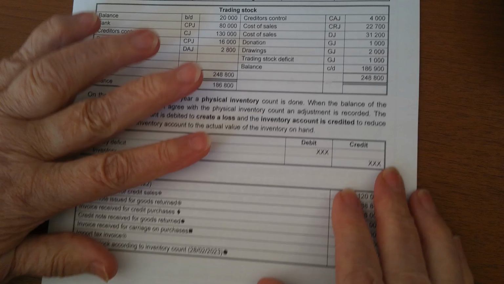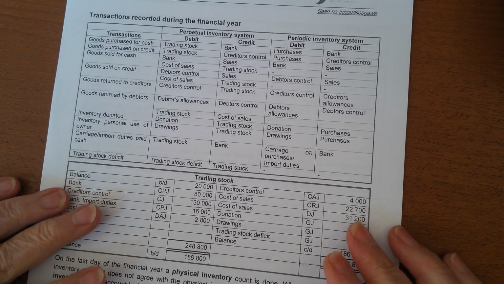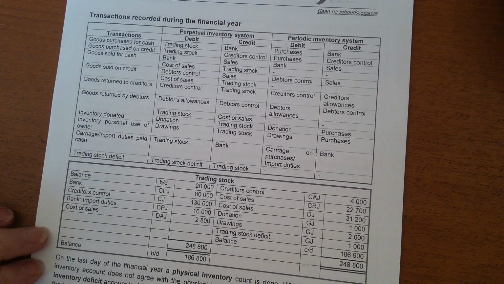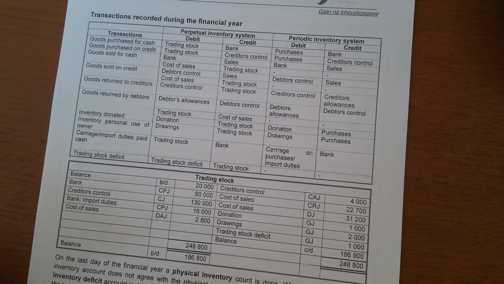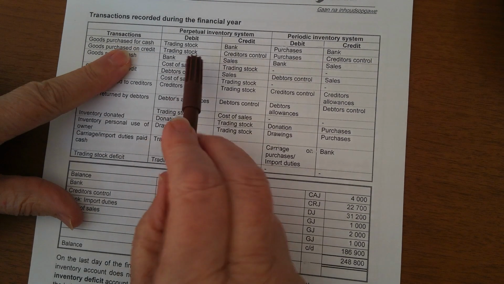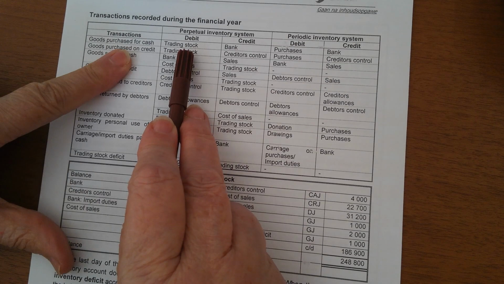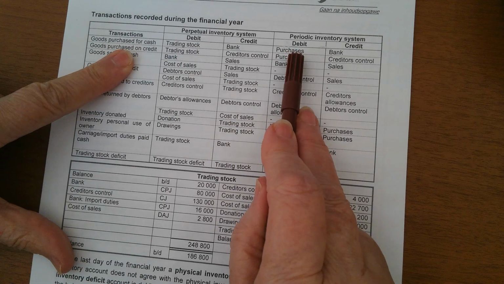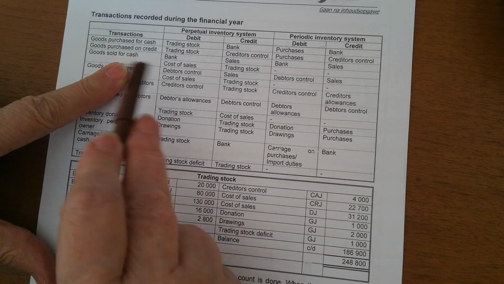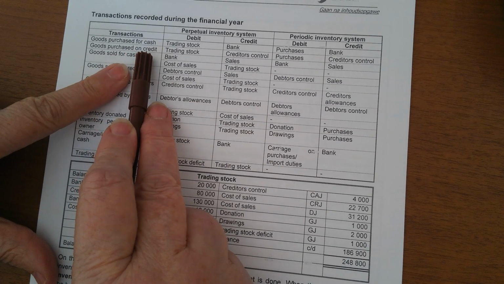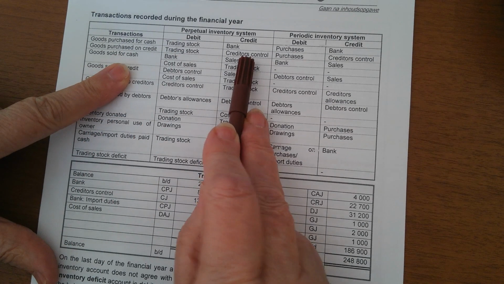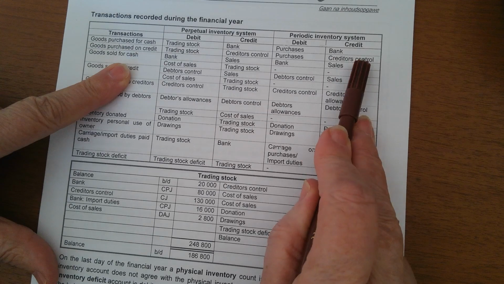Okay, if we look at the different transactions during the year, if we purchase goods, in the perpetual we debit trading stock, in the periodic we debit purchases. If we buy goods on credit, trading stock is debited, purchases is debited.